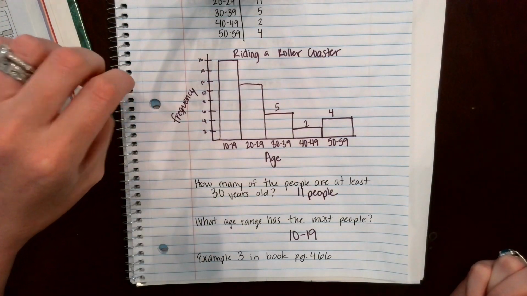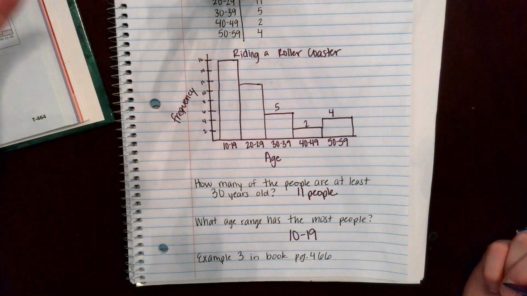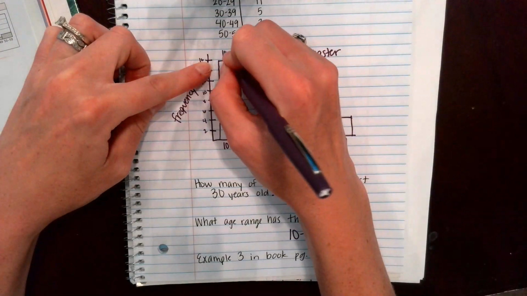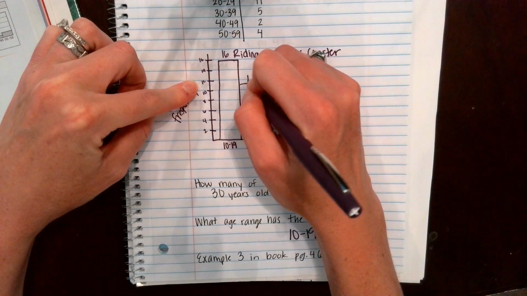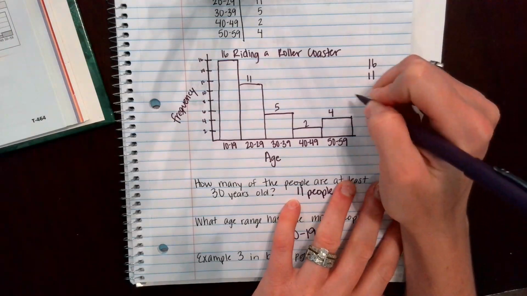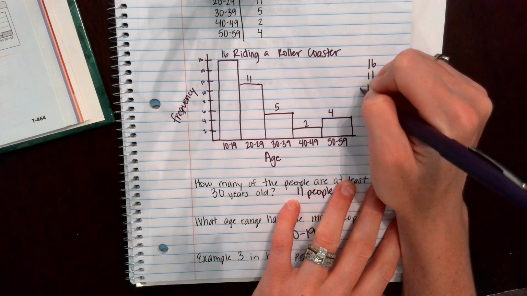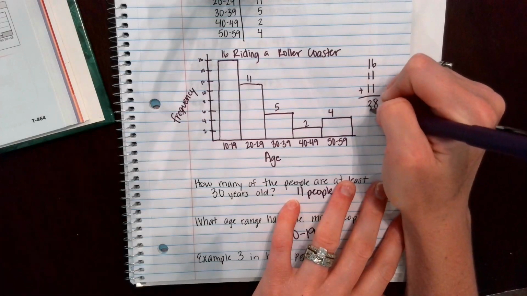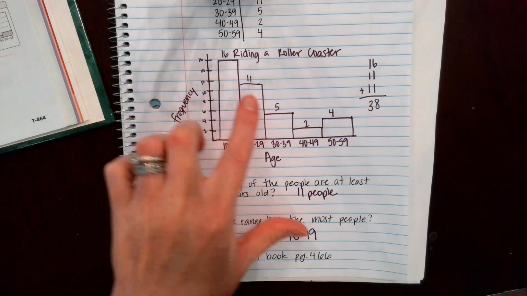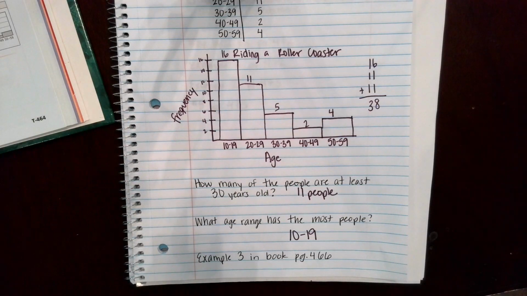You can also see how many people rode the roller coaster. Like how many people did we survey to gather this information, to gather these ages? Let's add up all the frequencies. So we have 16, 11, 5, 2, and 4. So 16 and 11 is 27, plus 5 is 32, 34, 38. So we surveyed in this one 38 people and asked, hey, what's your age as they rode this roller coaster? There was a total of 38 answers that we got. Okay, let's look at another example in the book.